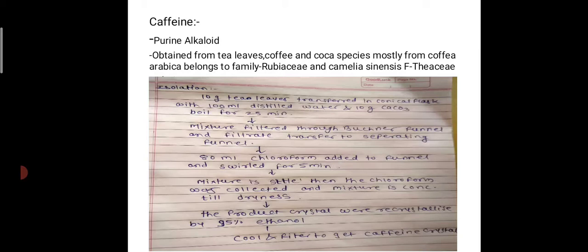The mixture is settled for some time, and after that the chloroform from this separating funnel is collected, and the extract or residue is concentrated till dryness to evaporate the chloroform. Then the product crystals are recrystallized with 95% ethanol.